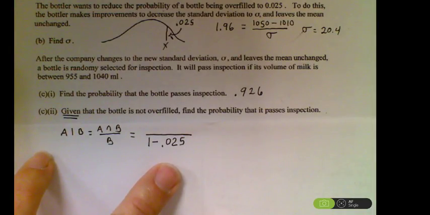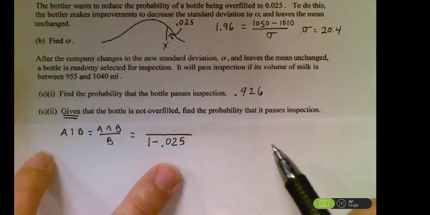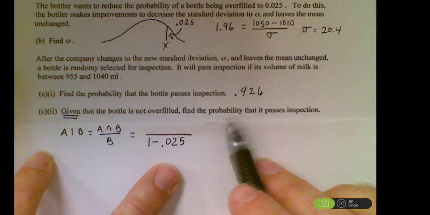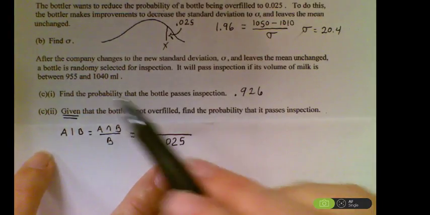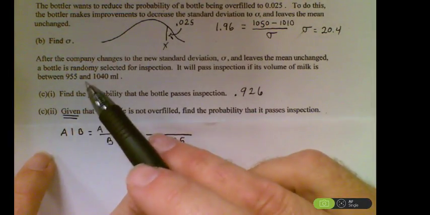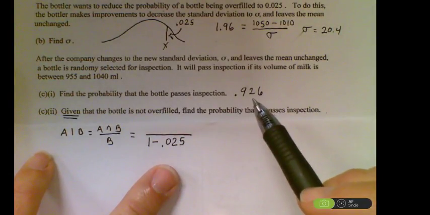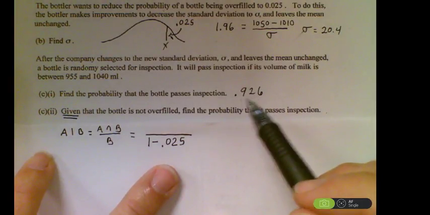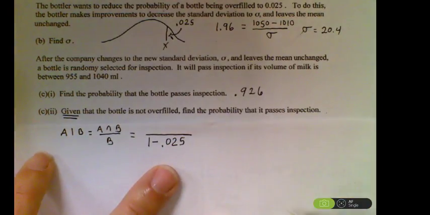Also remember what we were told up above in the initial part of this problem, that if it's overfilled, that means it was above 1050. So that's what we were told. So if I put all the information together on this one, we're saying the probability that it passes inspection, which is what we just did right here, and is not overfilled. So it has to be between those numbers and less than 1050, which this probability is already less than 1050, so we're already taken care of that part of it. So this probability is the probability that it passes inspection and is less than 1050. So that's what we have right here with the 0.926.